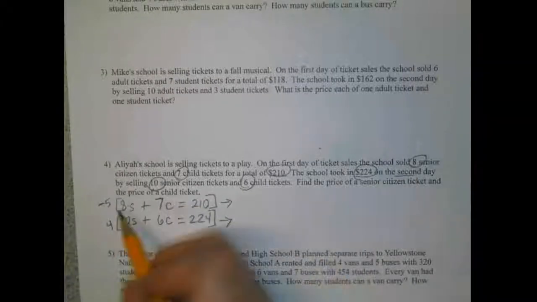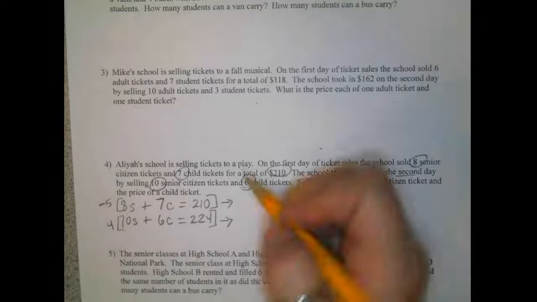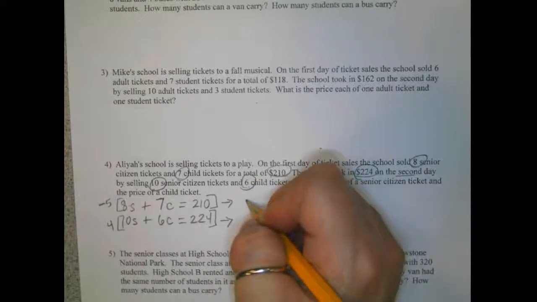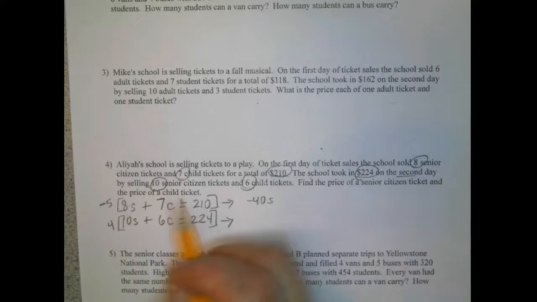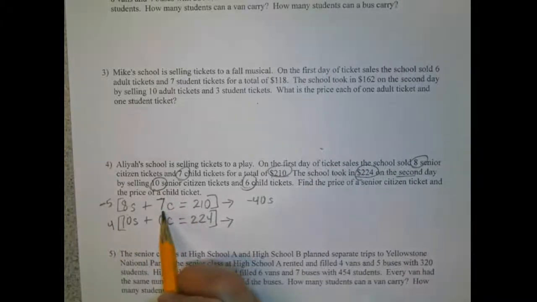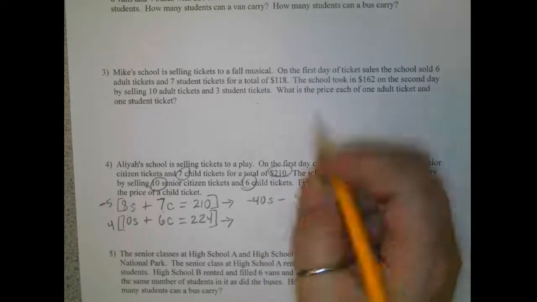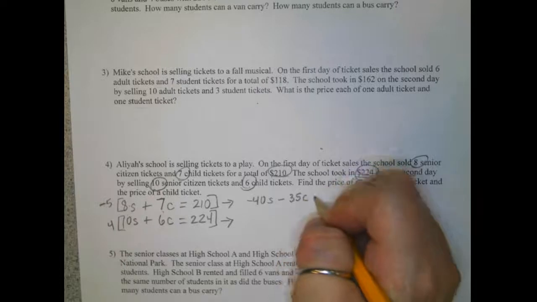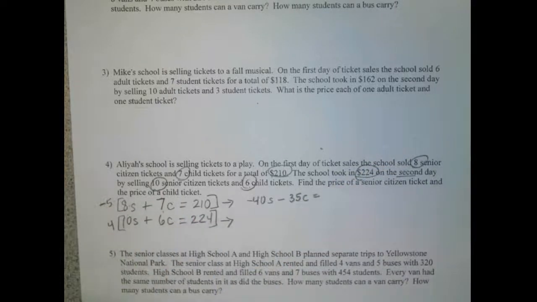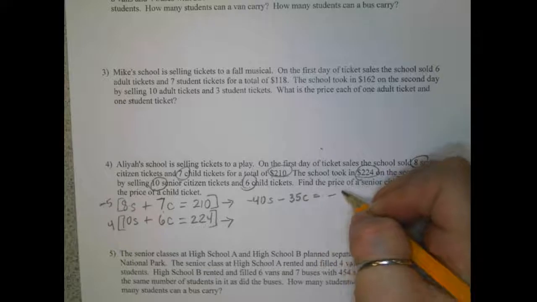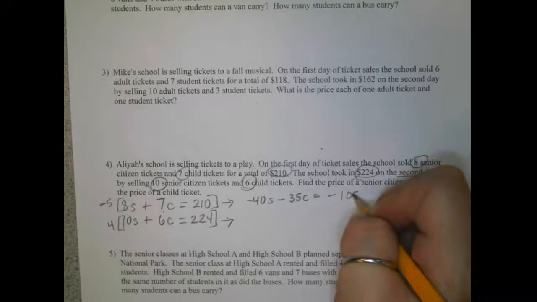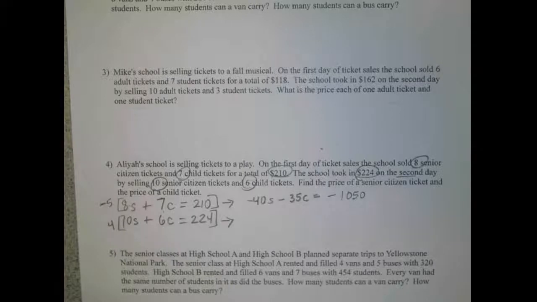All right, so let's do our multiplication. Negative 5 times a positive 8 is going to be what? Negative 40. A negative 5 times a positive 7 is going to be what? Negative what? Negative 35C. A negative 5 times a positive 210 is going to be what? Negative $1,050. Right? And then I'm going to multiply this out.